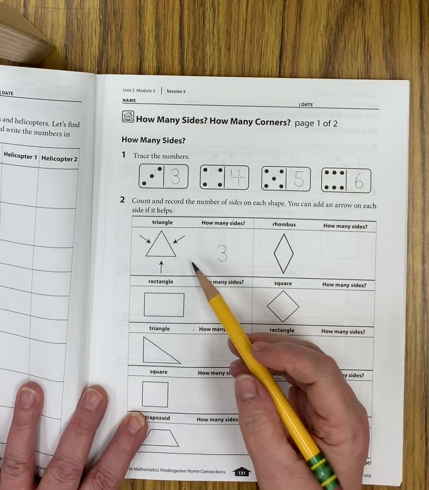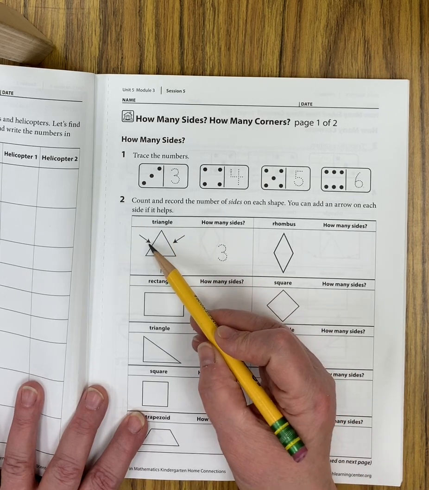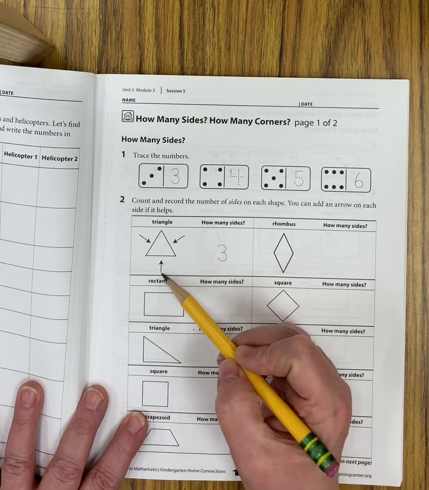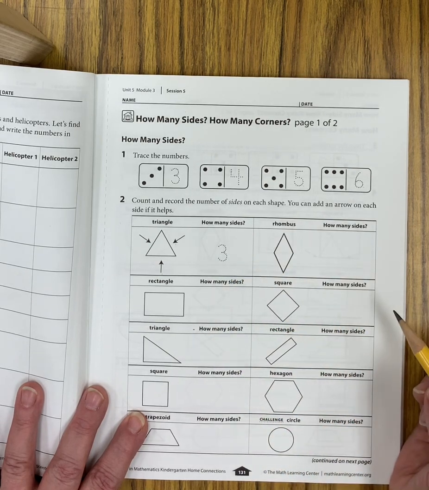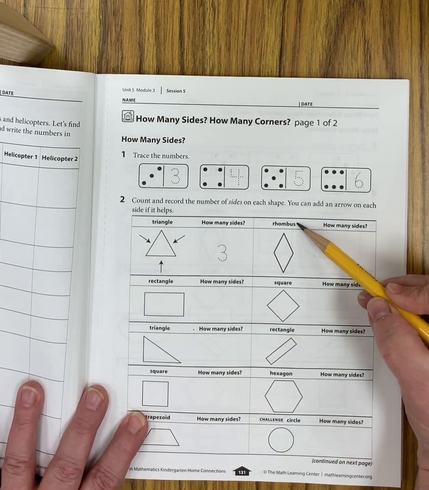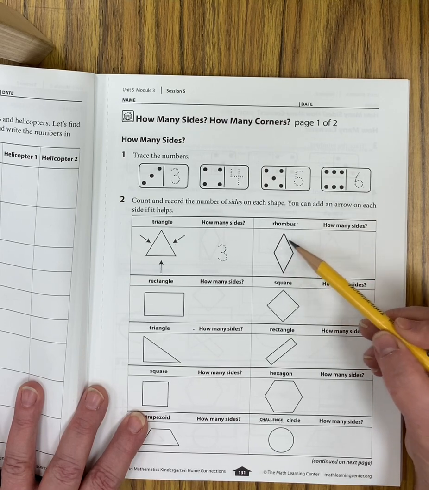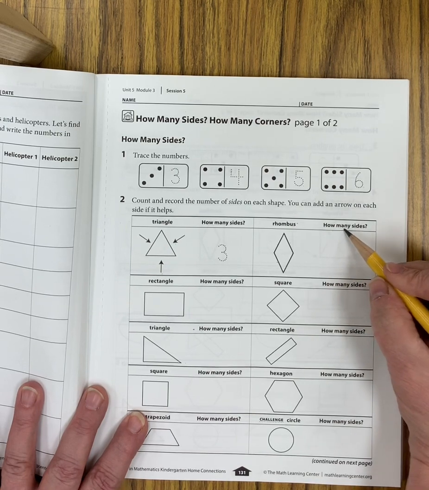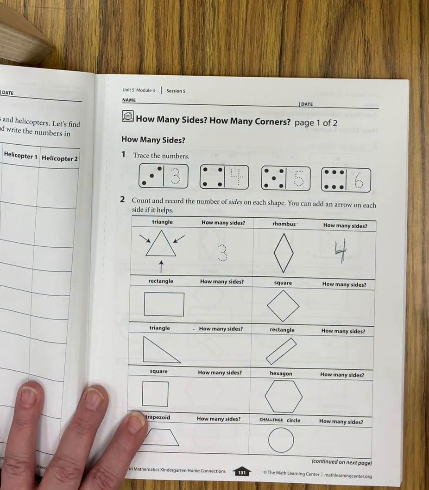And so then what you're going to do is count the number of sides. So this is a triangle, and they have some arrows for this first example. There's 1, 2, 3 sides, and they wrote the number 3. Well, they dotted it, and you're going to trace it. So this is a rhombus. So now you're going to count how many sides on the rhombus. 1, 2, 3, 4. So where it says how many sides, under here, you're going to write the number 4. Down and over, down some more.